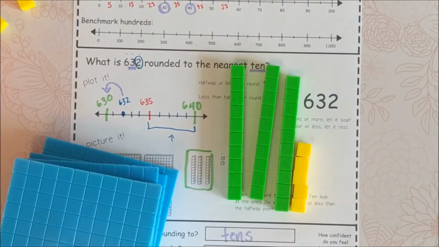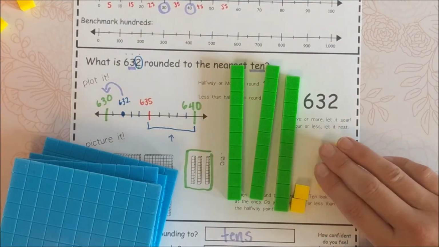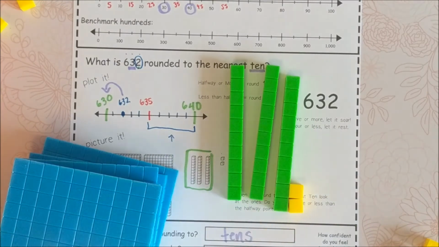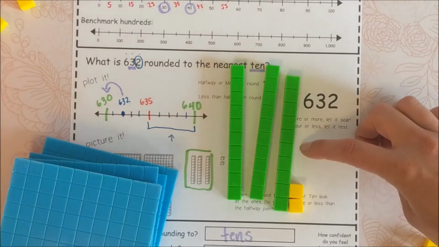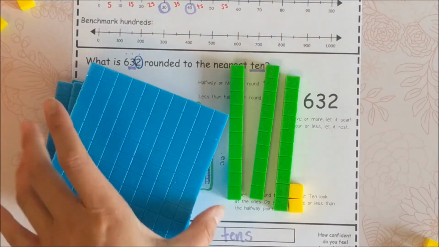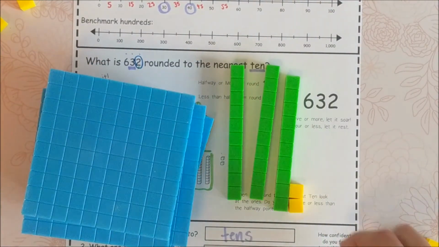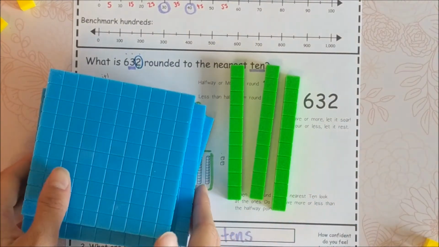How many ones do we actually have in this number? 2. 632. This is what the number actually looks like. Wow, that is not a lot of ones, is it? It's less than the halfway point because the halfway point would be this 5, and it's less than that. So we are going to round down, and this number, when it was 632, round it down. There's your answer, 630.